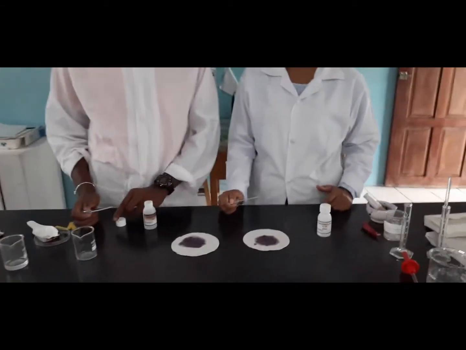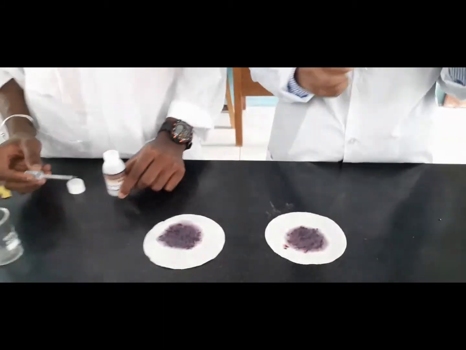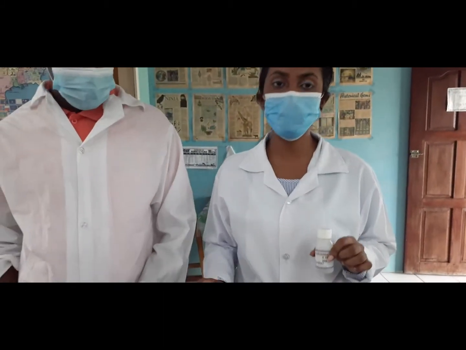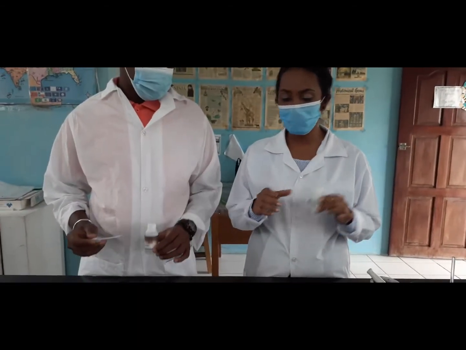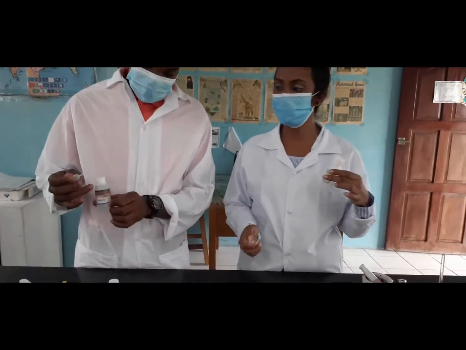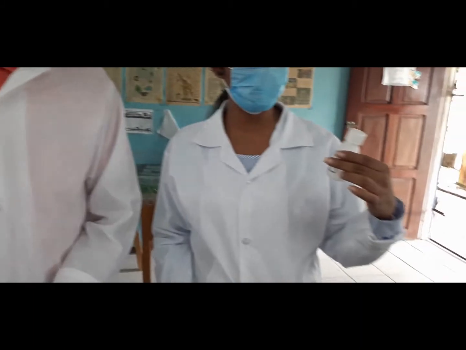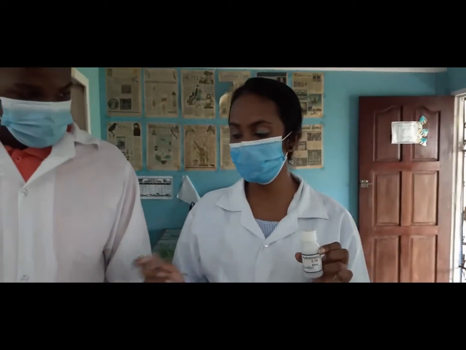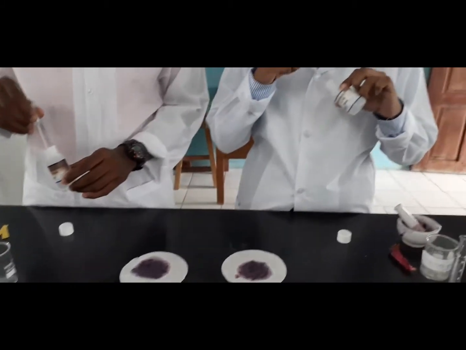Now to determine whether we have an acid or a base, we are going to use acids and bases to see what, because each indicator has its own color chart. So we're going to determine which color is acid and which color is base. So I'm using chlorine solution and I'm using hydrochloric acid. This is the acid and Sir has the base. So let us see what color we will have with our indicator.